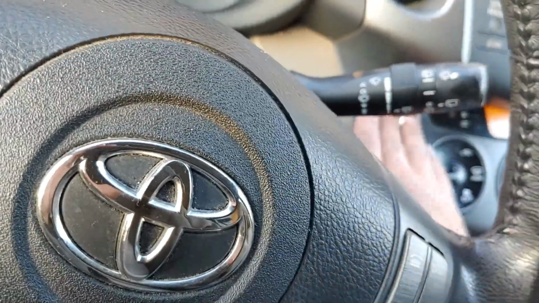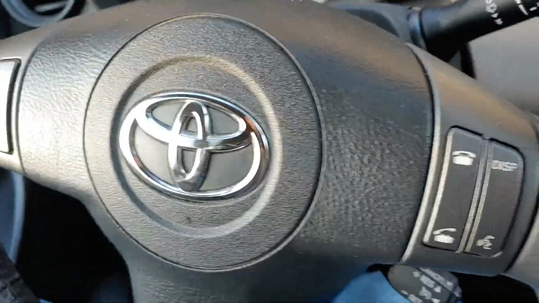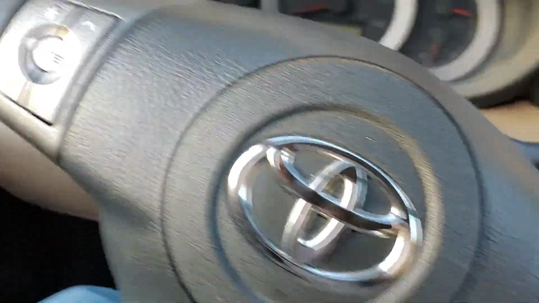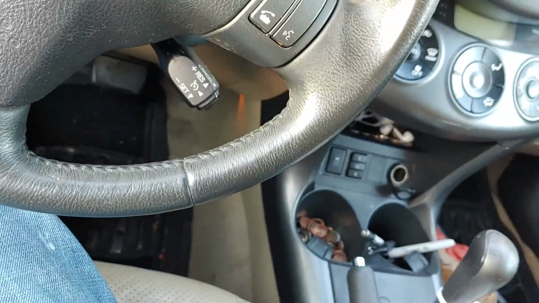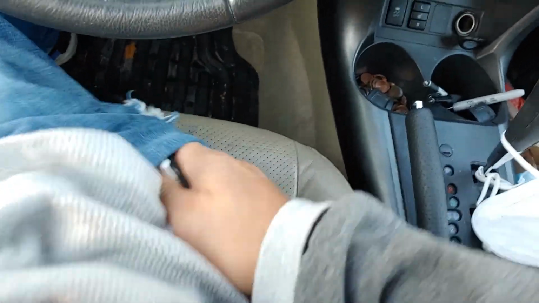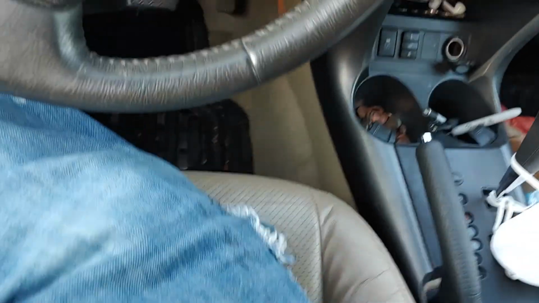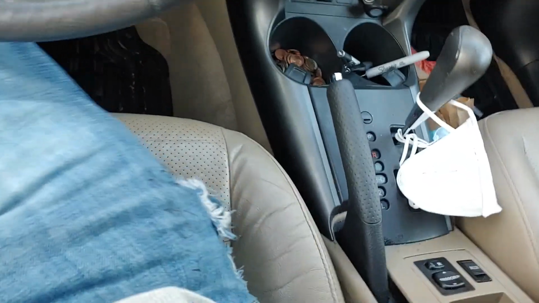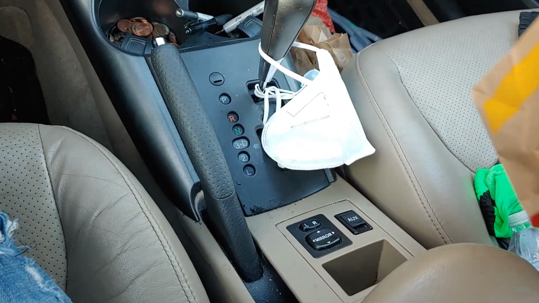I'm gonna turn this car off. I'm gonna grab my food and drink. I'm gonna show you that this is, in fact, a Toyota RAV4. And I'm gonna get my wallet, my keys, my phone, and there's my N95 mask right there. Hold on, right there.